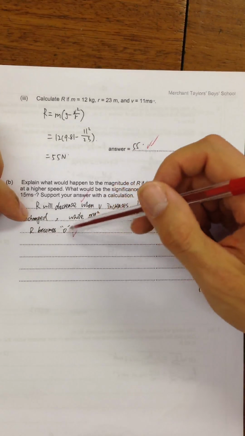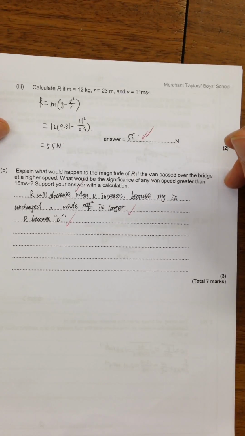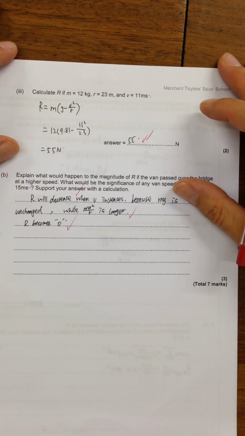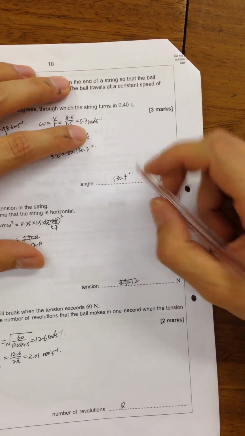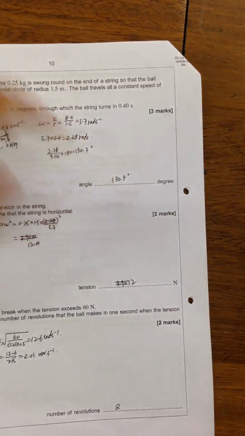You could explain, what does that mean for the parcel if the reaction force becomes 0? What will the parcel actually do? Okay, have a think about that. But yeah, this question looks good. And then finally, yeah, that's correct.